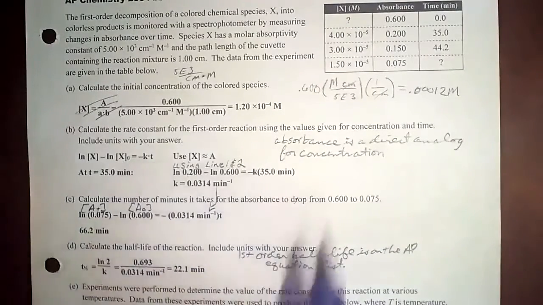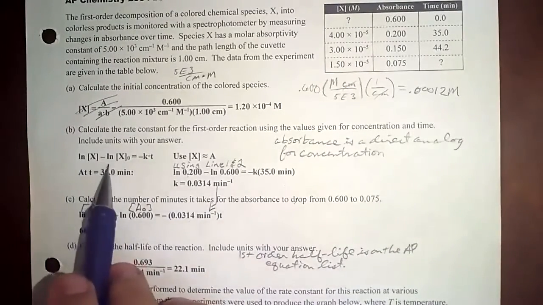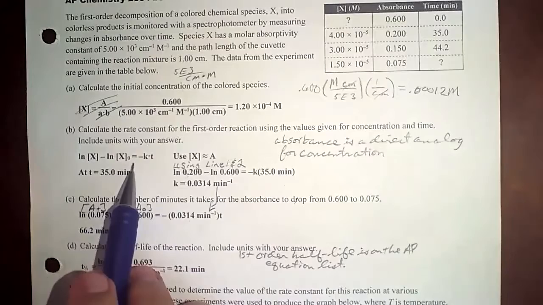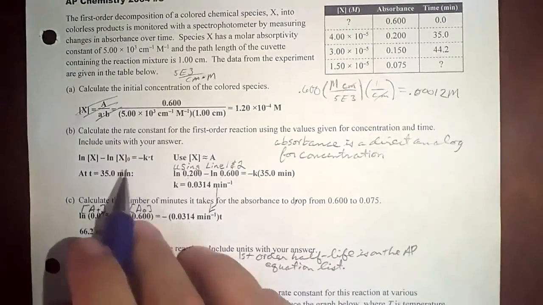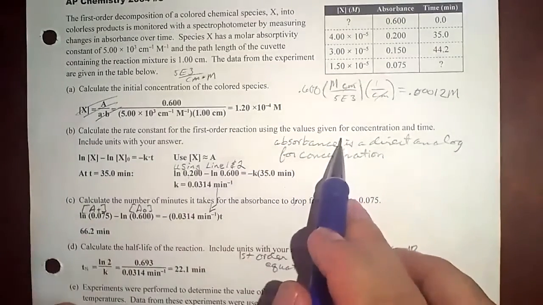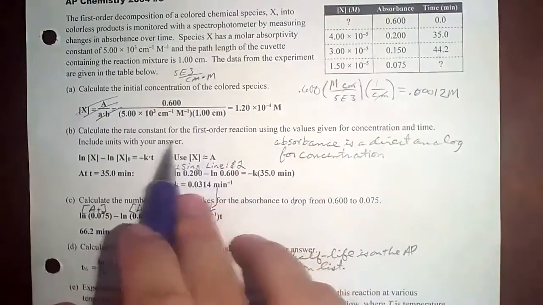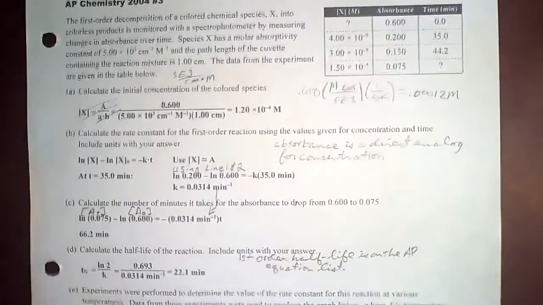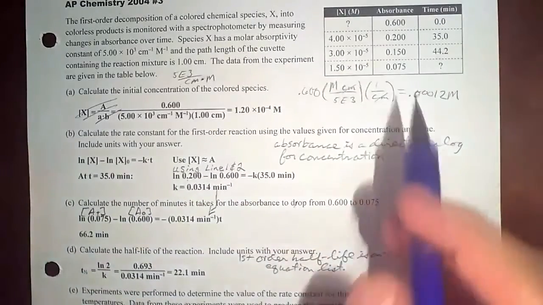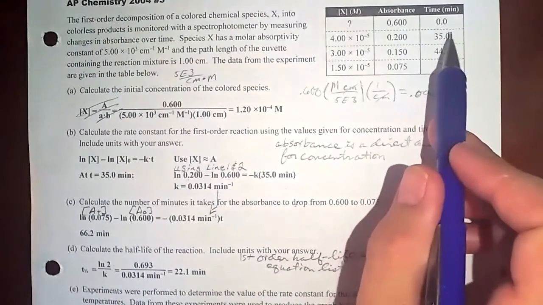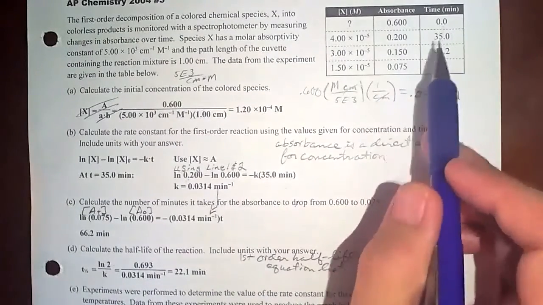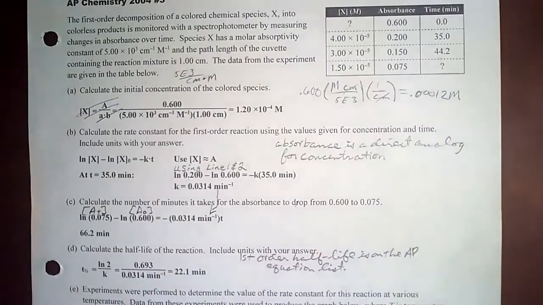So it's a first order reaction, so we know that this is the integrated rate law. You can find this back at the front of the booklet. And what do we want? The rate constant. Okay, well, you can pick any line, but it's easier if you pick line 1 and 2, because then time is 0, and then the time passage is done for you, because 35 minus 0 is 35. So the passage of time is 35 minutes.